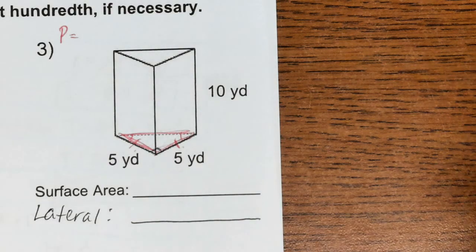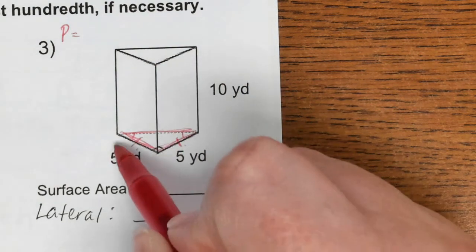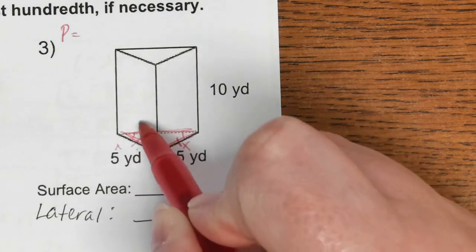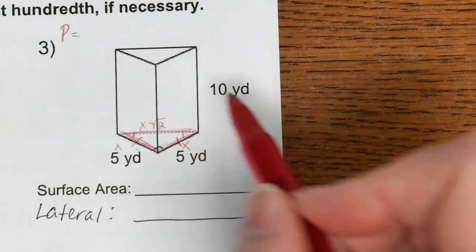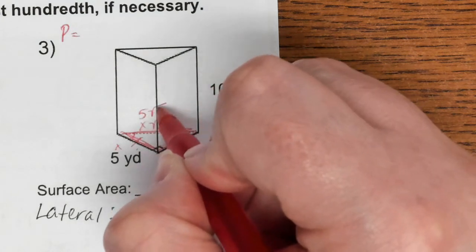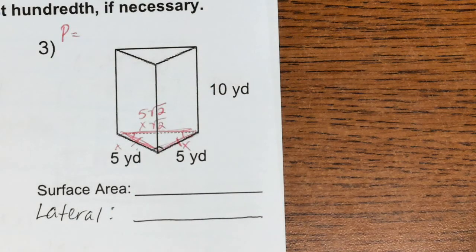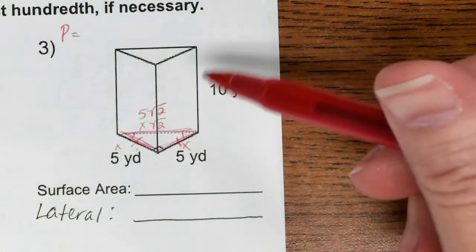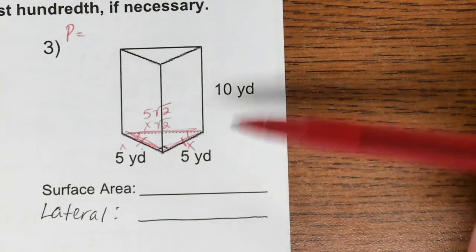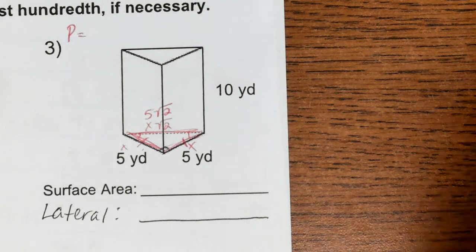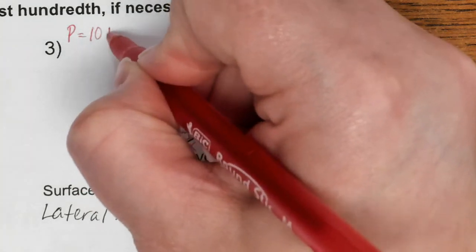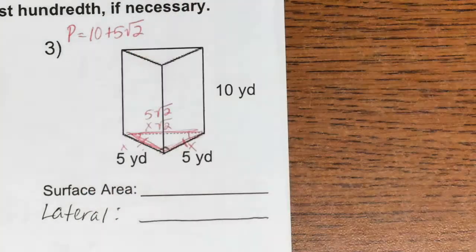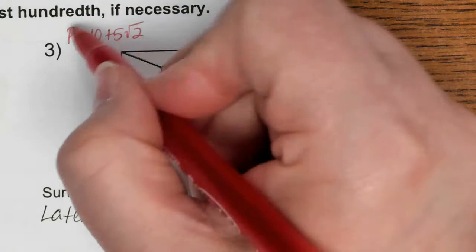If you do it that way, it saves you even more time, because remember, it's x square root of 2 for 45, 45, 90. So if x is 5, then this is 5 square root of 2. So that makes the perimeter pretty easy. And you'll get the same thing if you did Pythagorean theorem. It's just remember 45, 45, 90s are a shortcut. So you have perimeter is 5 plus 5, which is 10, plus that 5 square root of 2. Okay? Do not put those together.